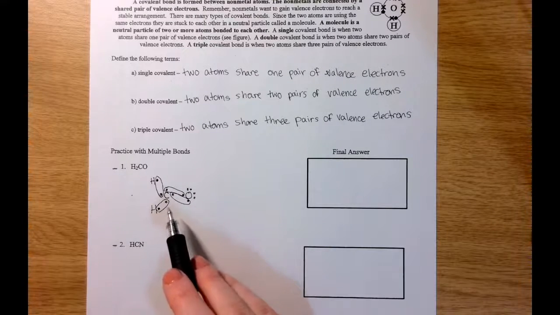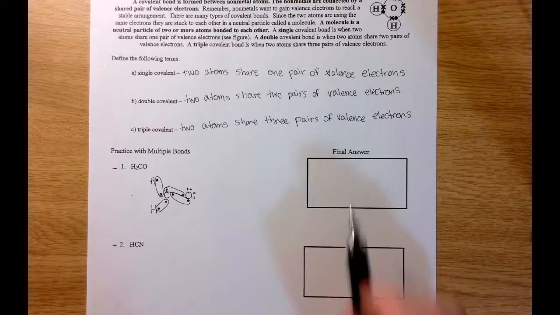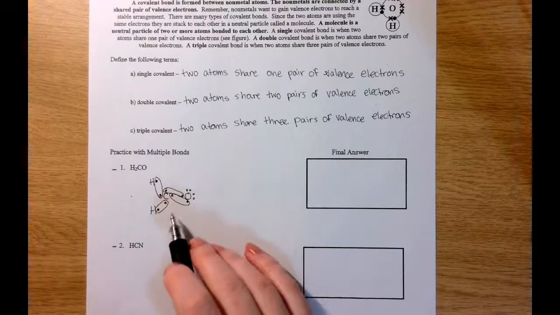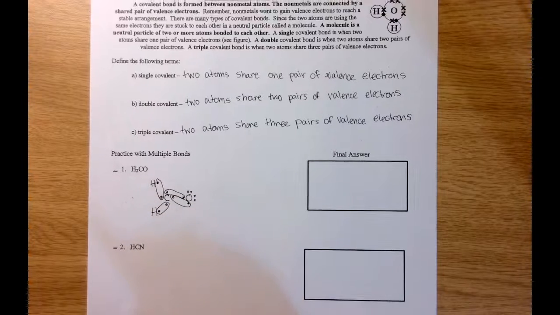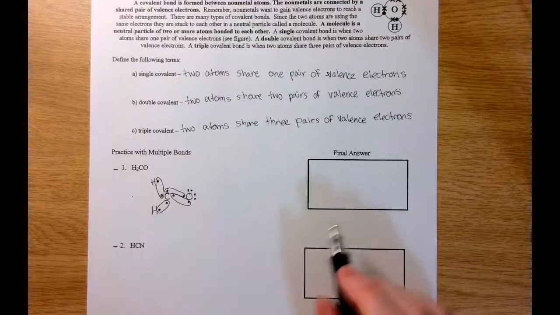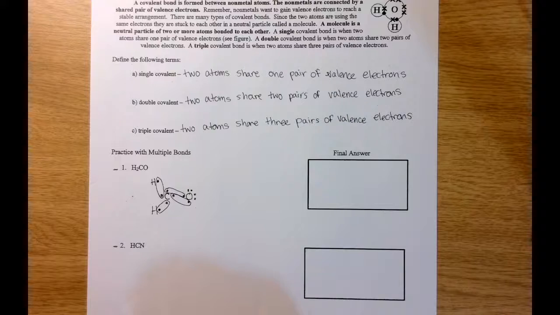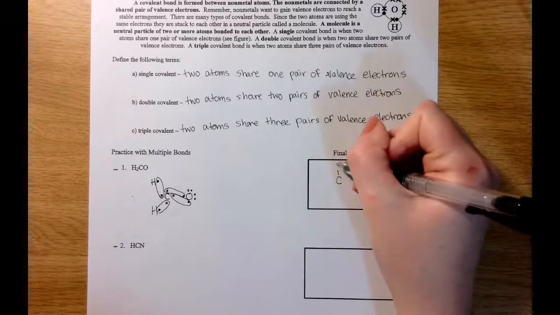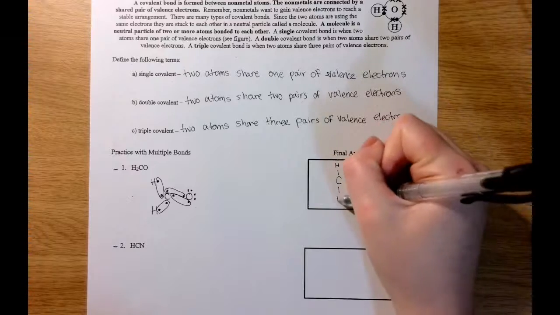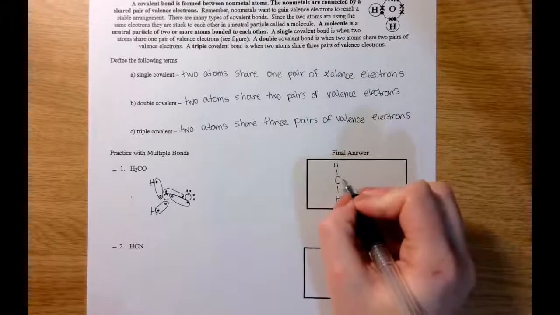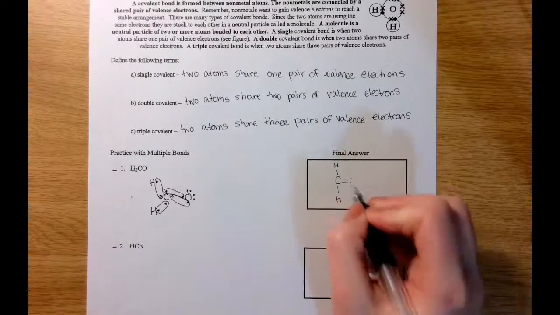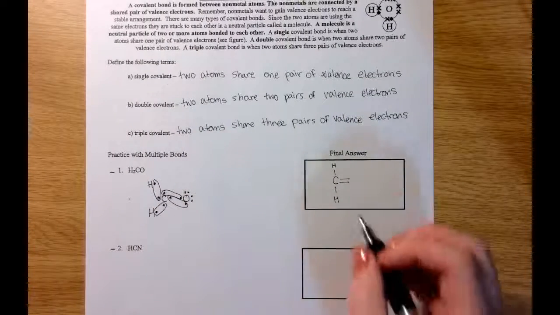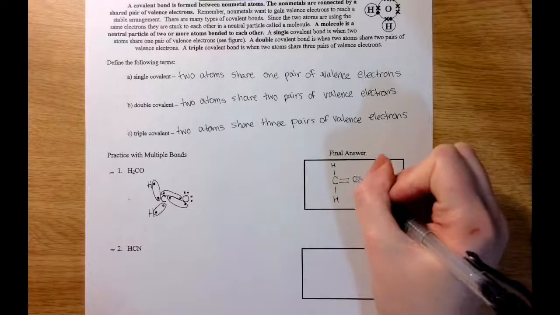So we're going to translate our model here into our final answer. And remember that anytime we drew a circle representing a covalent bond, we'll change that into a dash in our final answer. So we have a carbon covalently bonded to 2 hydrogens, and also doubly covalently bonded. Right here we have 2 pairs of electrons being shared between carbon and oxygen.